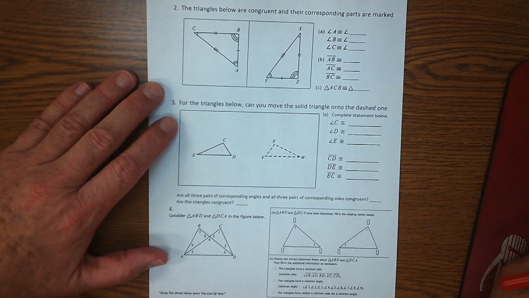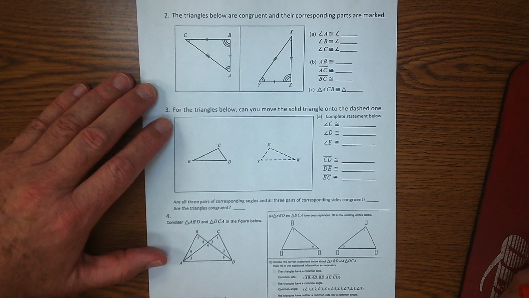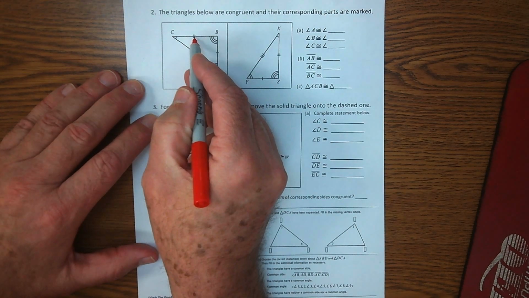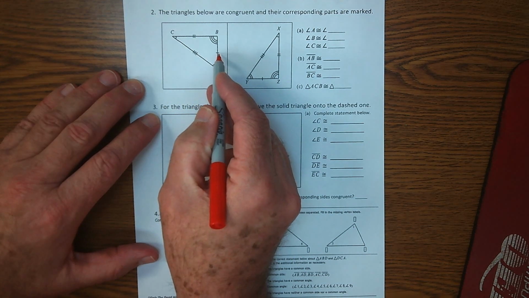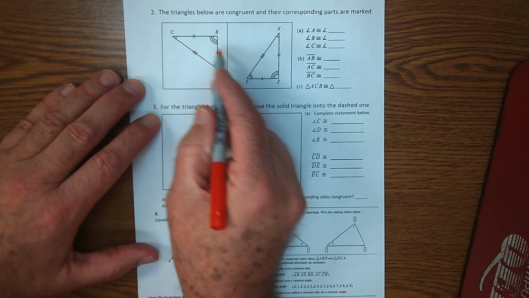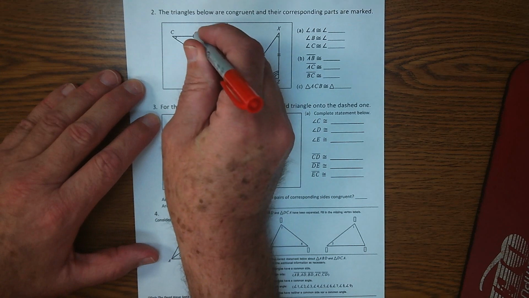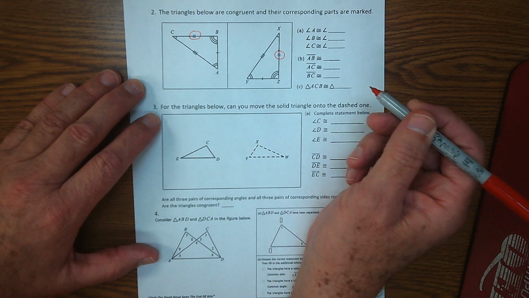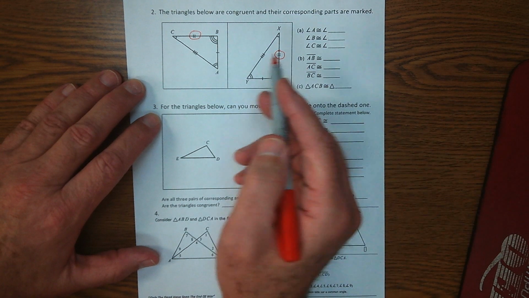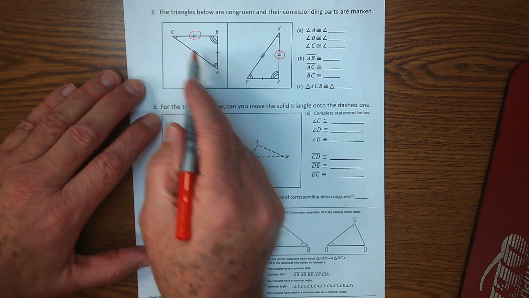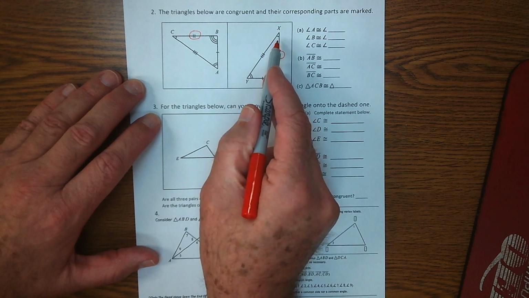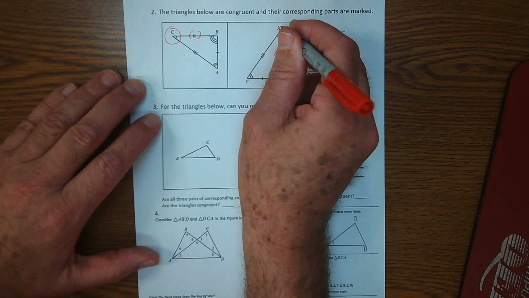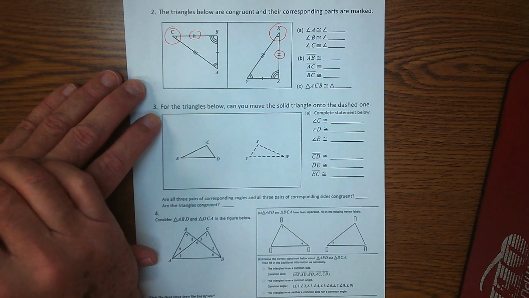When you have these corresponding angles, you want to see the corresponding parts are marked. These little tick marks on the lines mean those lines are congruent to ones with the same tick marks. So this side, CB, is congruent to this side over here, XZ. Angles have the same thing. They have little marks in them, so 1, 2, and 3. So this angle right here, angle C, is the same size as angle X. They have the same mark in them.